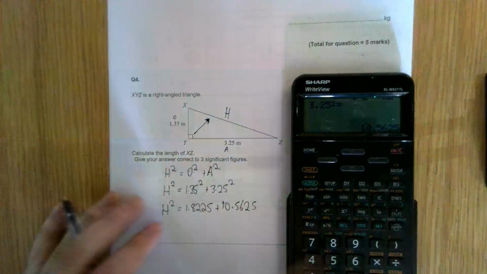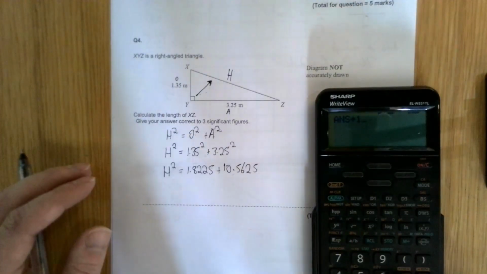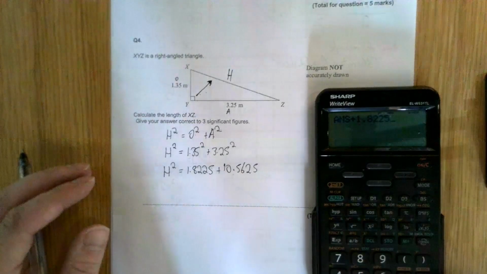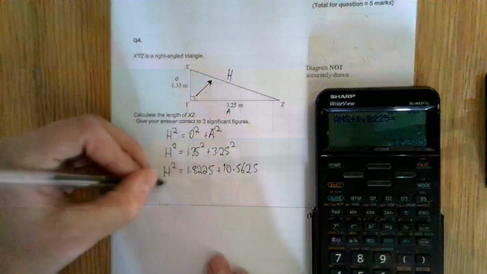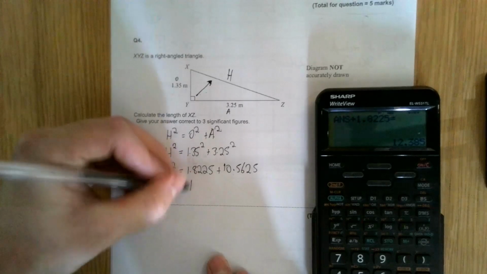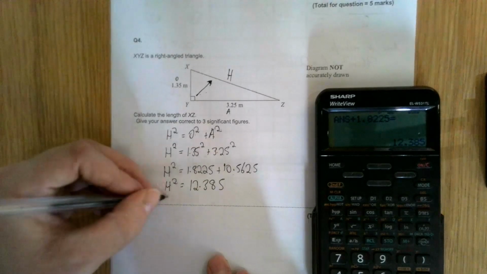Absolutely no rounding at the moment. We'll do that at the very end. So add these together. So H squared is equal to 12.385. Last step, we need to square root that.